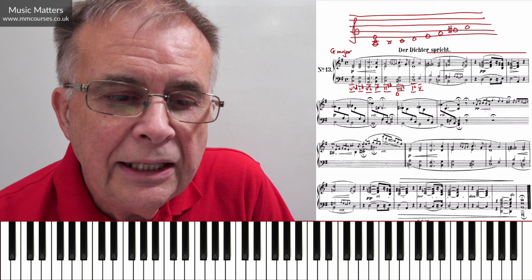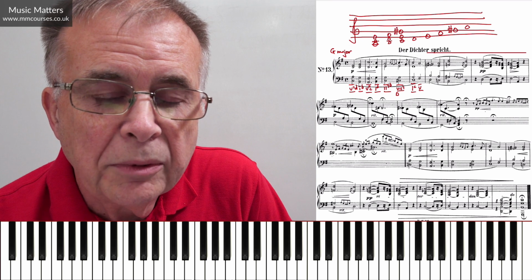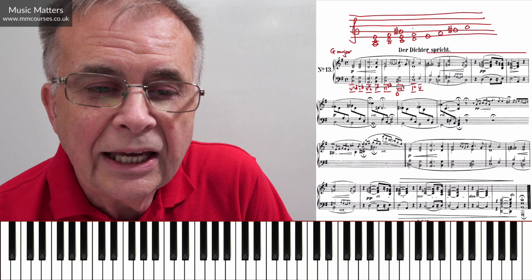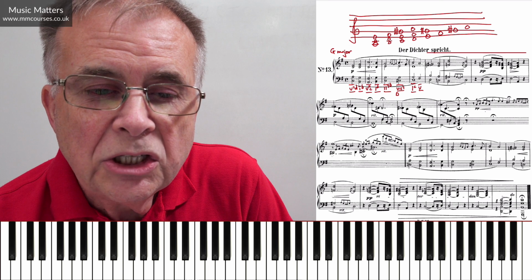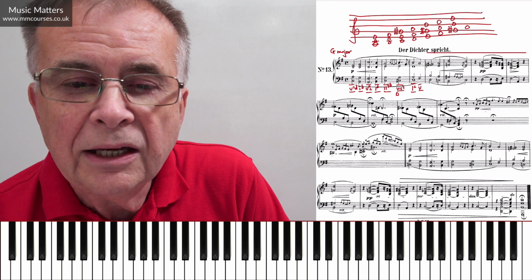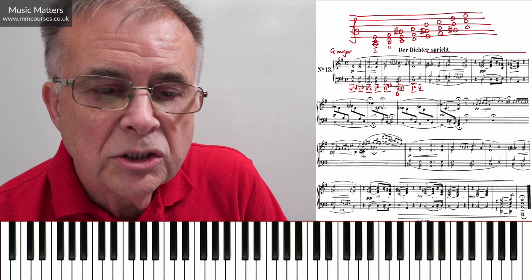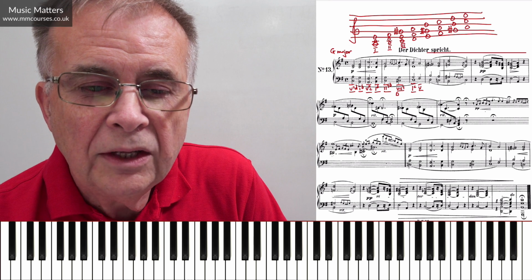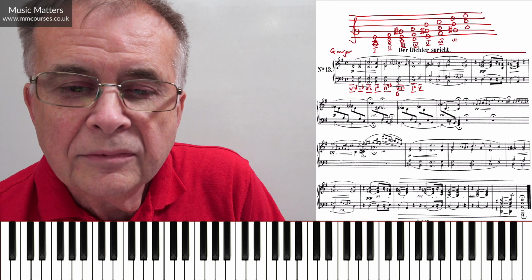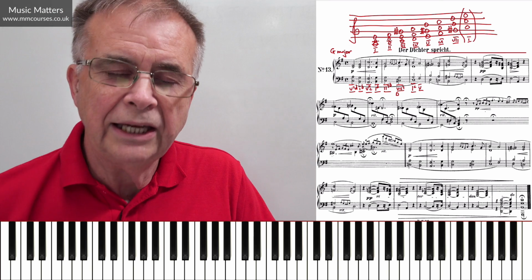So A, C, E; B, D, F; C, E, G sharp. Remember, because we've got G sharp on that 7th note, it's G sharp everywhere else. D, F, A; E, G sharp, B; F, A, C; G sharp, B, D; and then of course we're back to chord 1 again. Label it 1, 2, 3, 4, 5, 6, 7, and of course this is not 8, we're back to chord 1 again, aren't we?